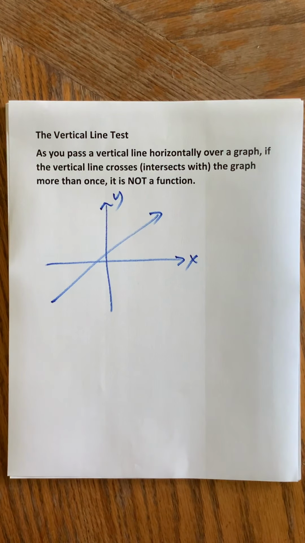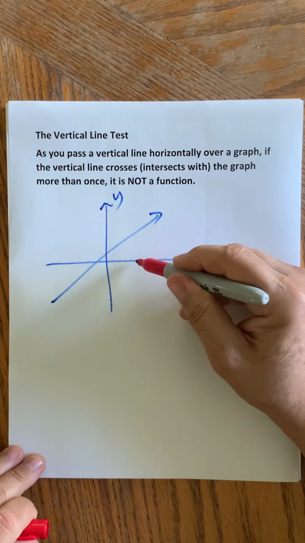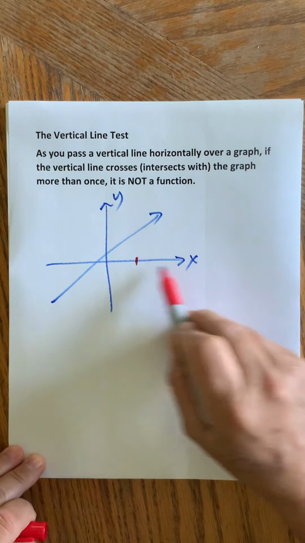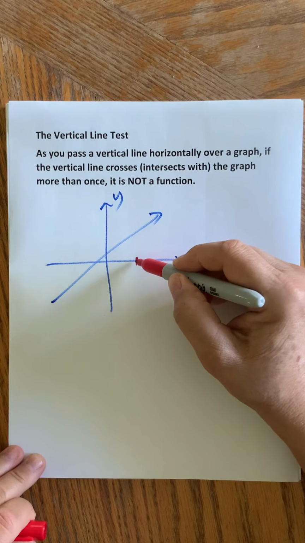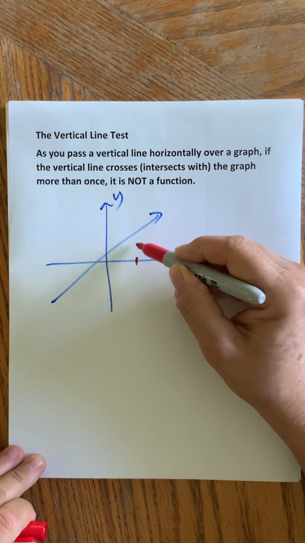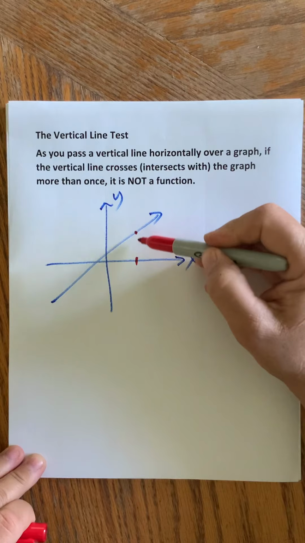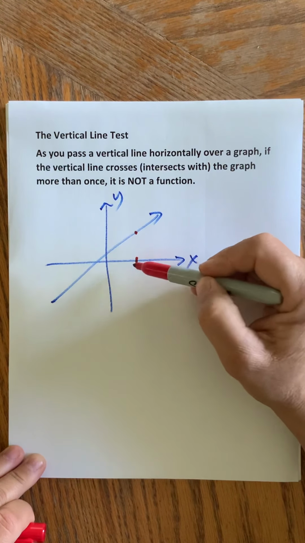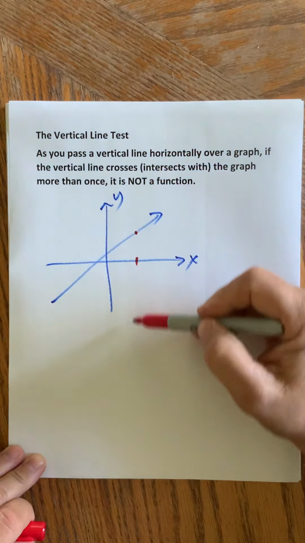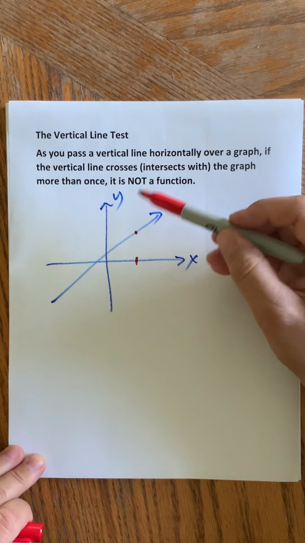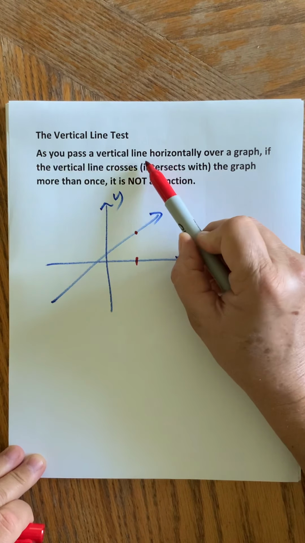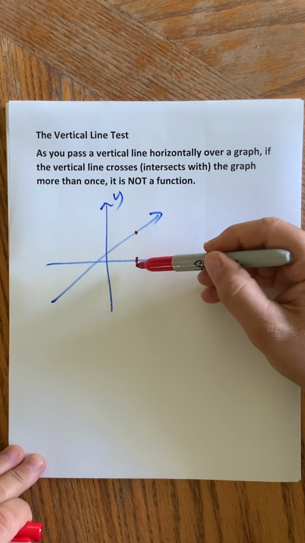What's really happening? Well, let's say I'm checking for this input. So on my x-axis here is my input. For this input, where am I mapped or where am I graphed? Here. And notice what I had to do. Once I knew my specific input, I would look up or down to see where it hits the graph. That's why we're letting a vertical line represent a specific input.